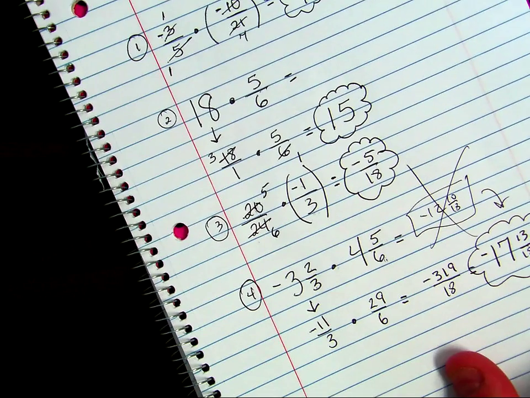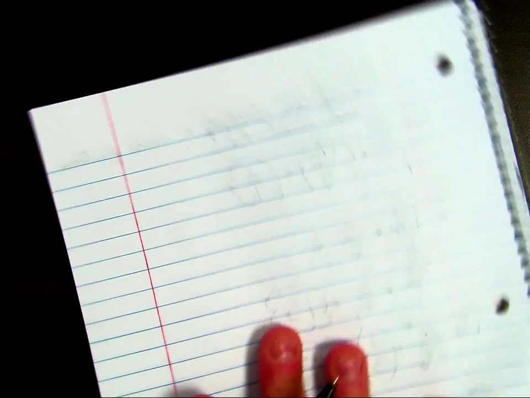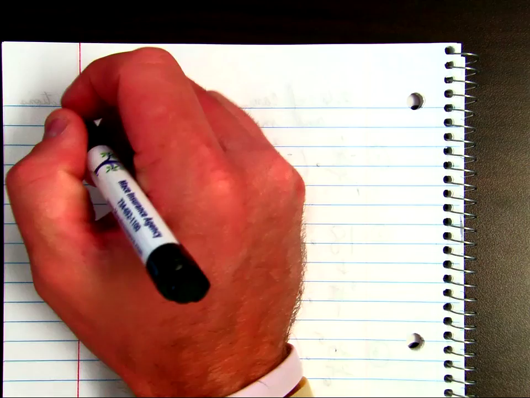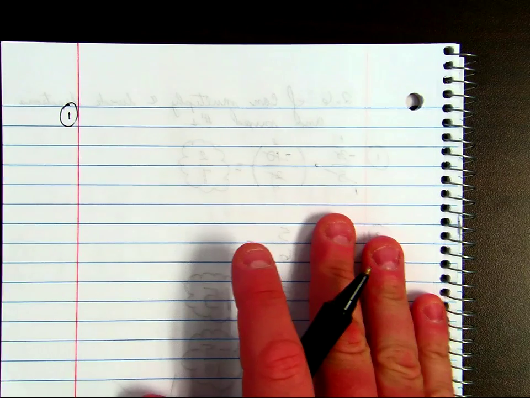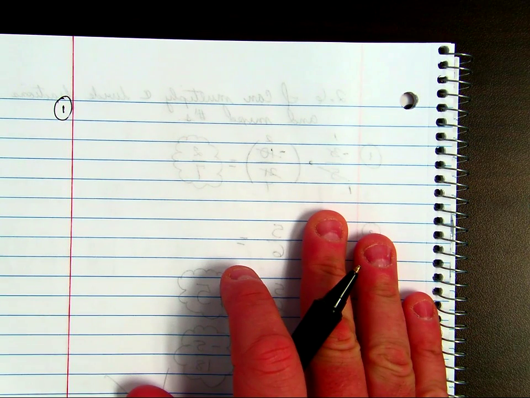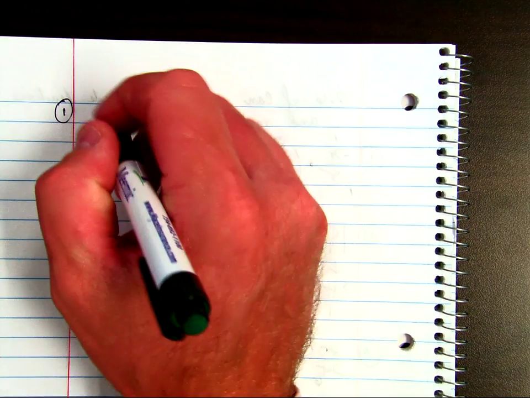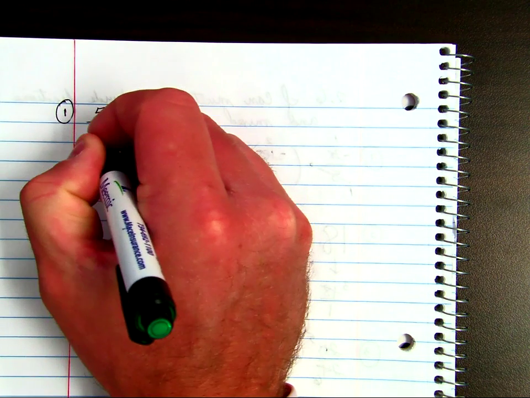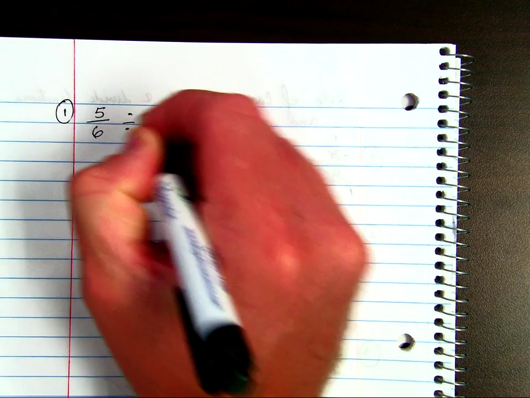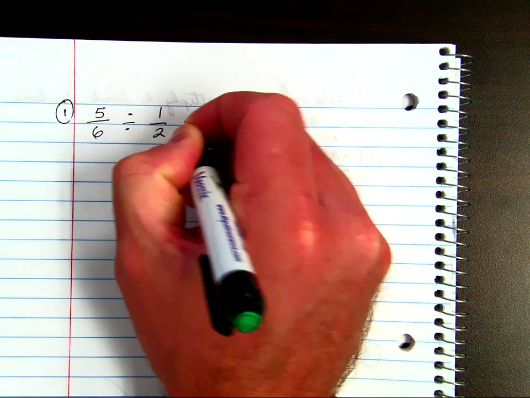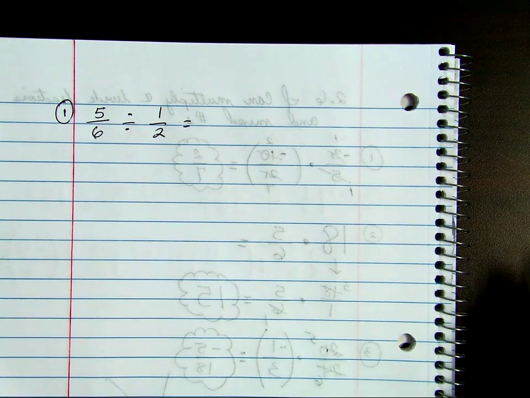Now, with dividing, have you heard the phrase keep, change, flip? Kentucky Fried Chicken, keep, change, flip? Do you know you don't have to do that?